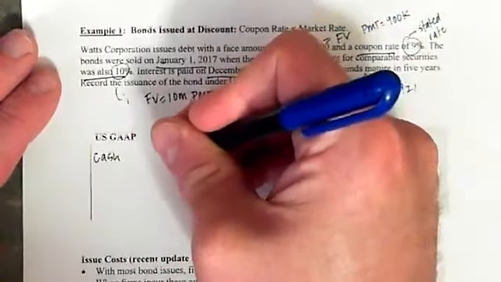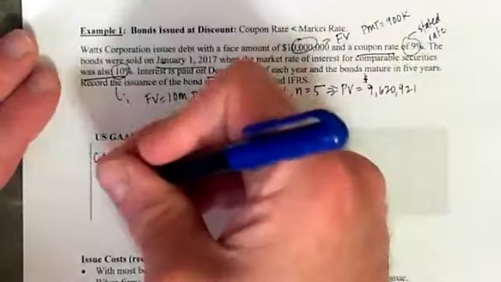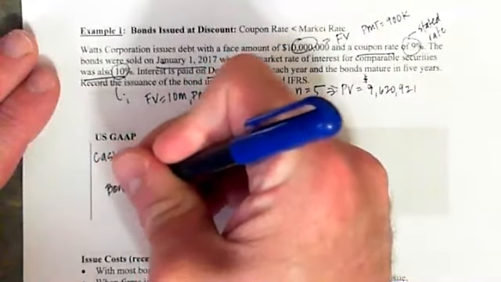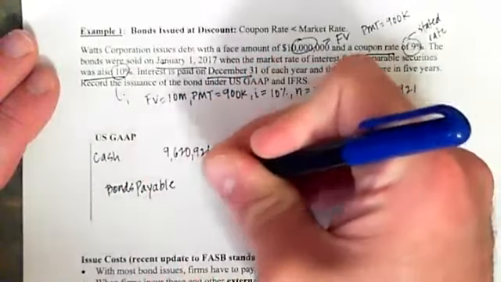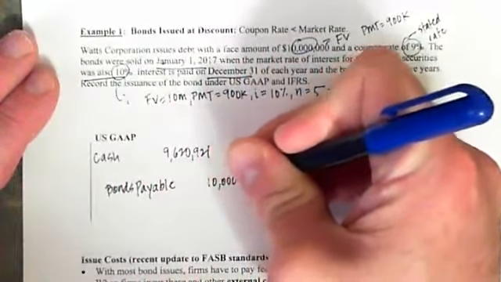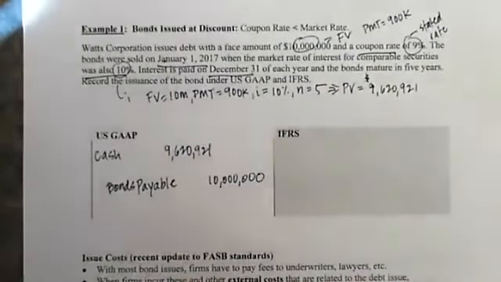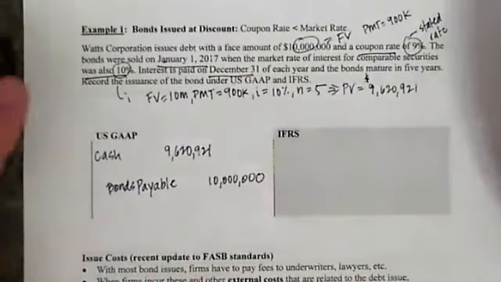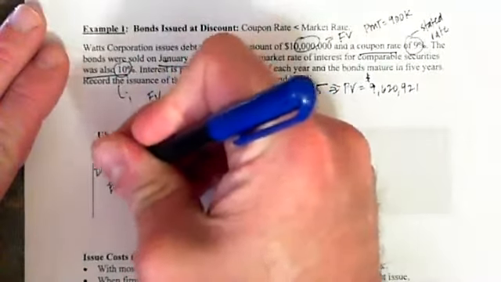And then record the issuance. The cash will be the price of the bond. You calculate it as its present value, $9,620,921. Bonds payable will be recorded at its face value as normal, or as I should say, normally we do with a financial instrument under US GAAP. We like to record the face value in an account and then not adjust it until maturity or until it's sold. And then the difference would be a discount on bonds payable.